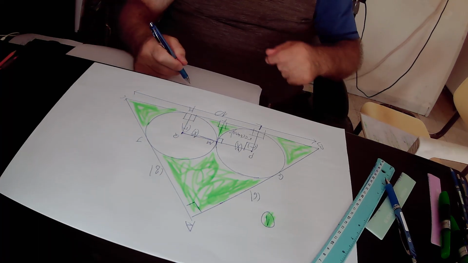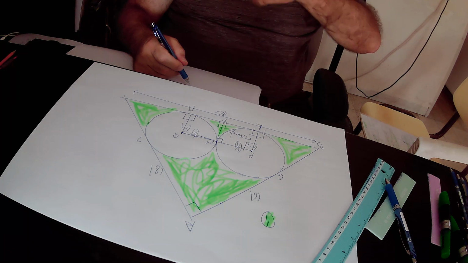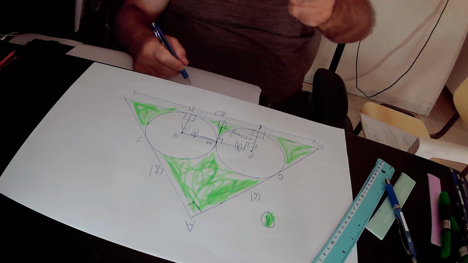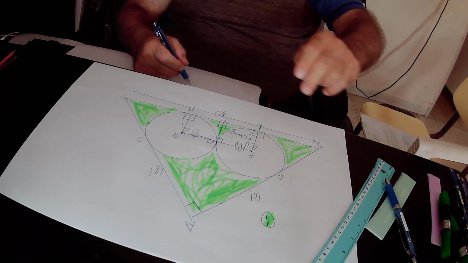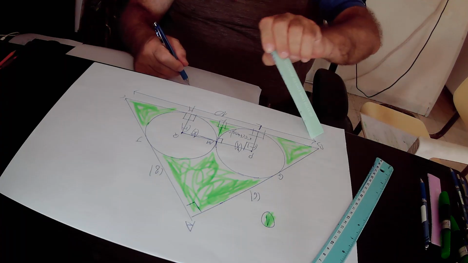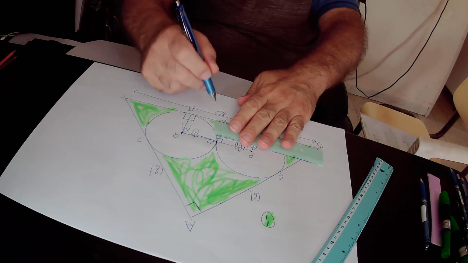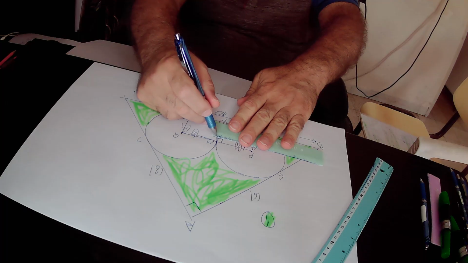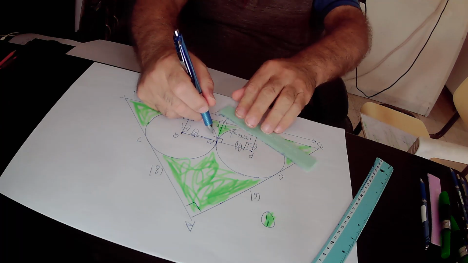Again, point M is the point of tangency of the tangent here with this circle. So according to rule 1, this angle equals 90 degrees. I will not repeat the same explanation. It's very clear that according to rule 1, this angle equals 90 degrees in its size.